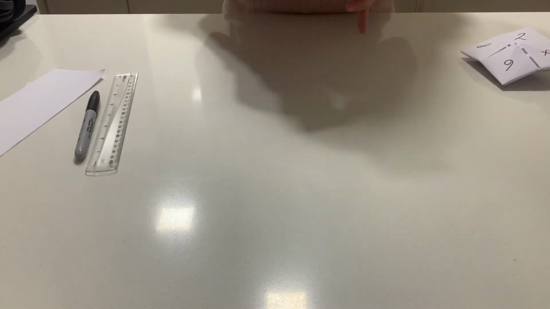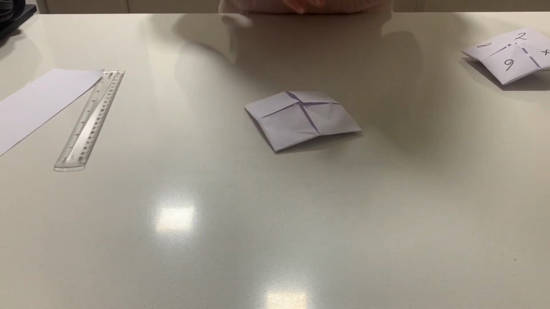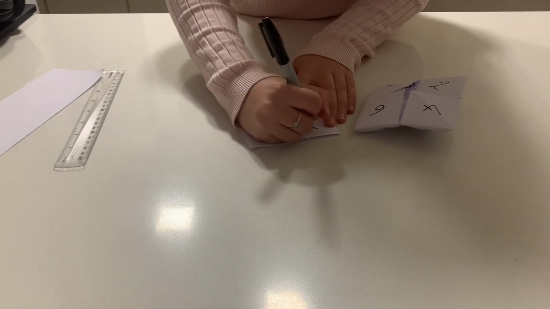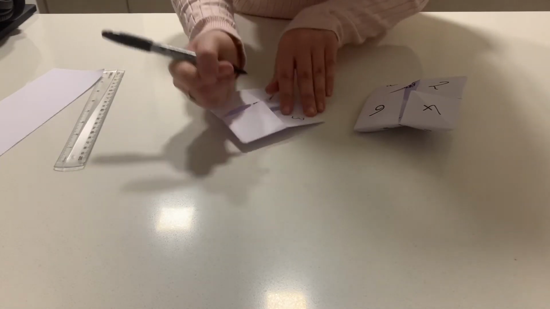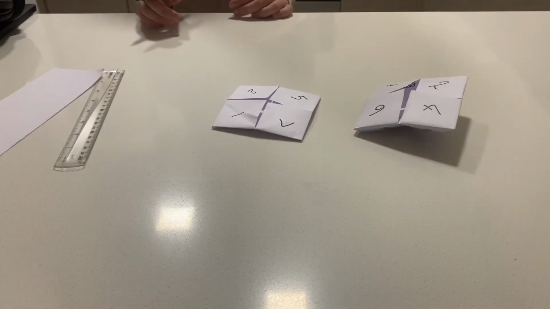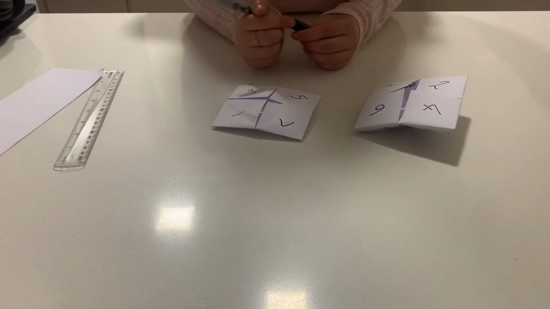Now it is up to you what you put on. You can make it as hard or as easy. I'm going to start with numbers. I went 2, 4, 6, 8 on this one. So this one I'm going to go 1, 3, 5, 7. You could go 1, 2, 3, 4, 5, 6, 7, 8, whatever you fancy, okay?